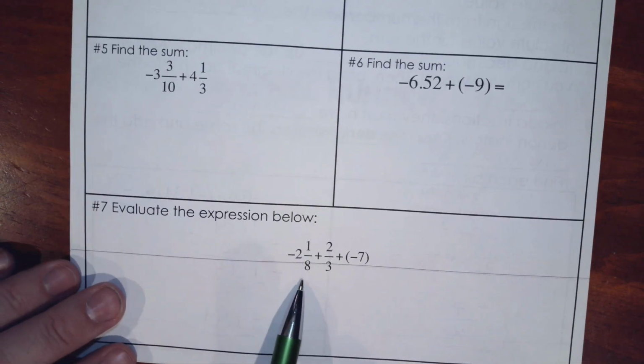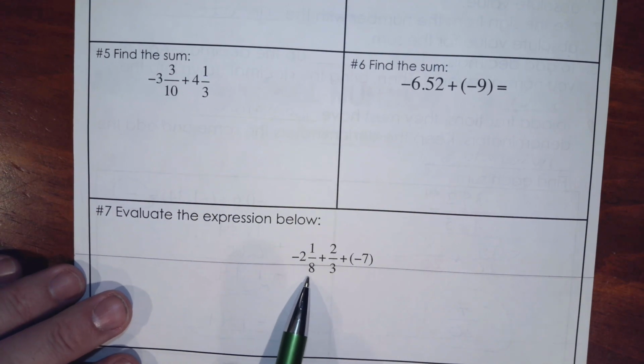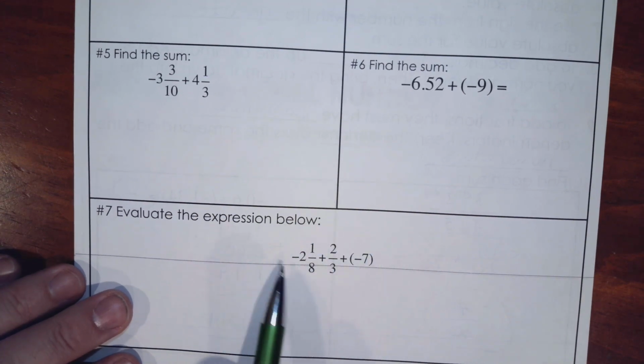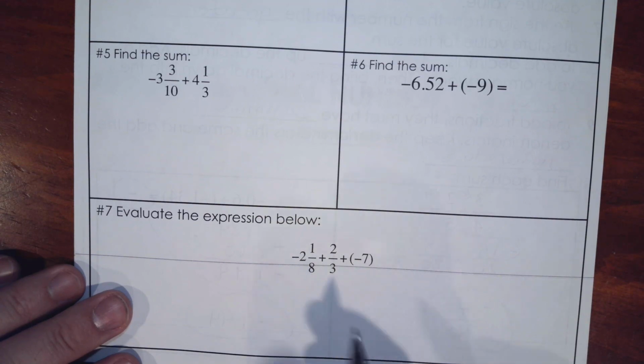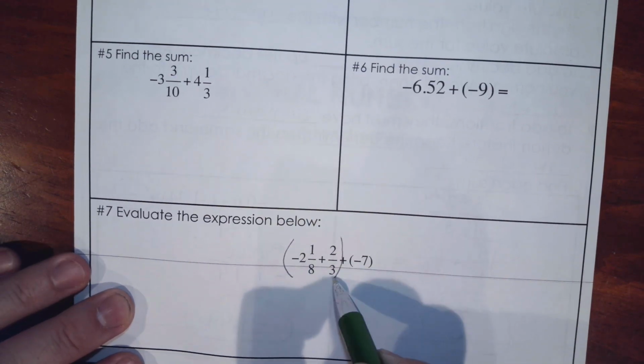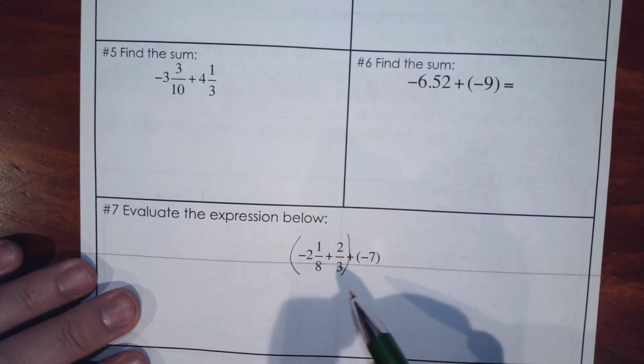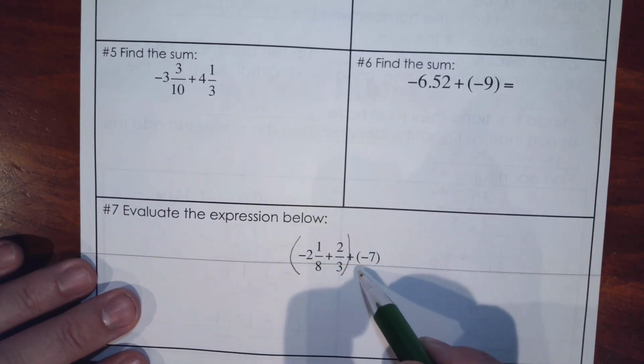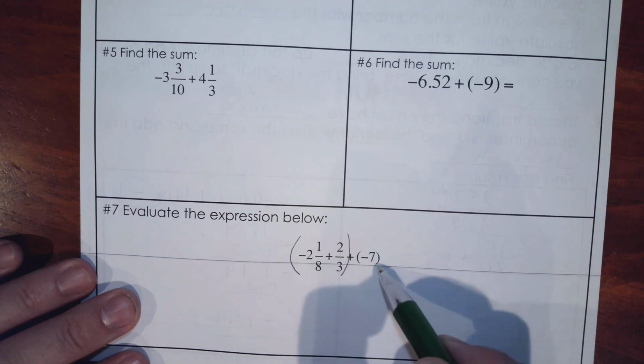This one is a bit more of a challenge question. So don't panic if you can't figure this out right away. But what you're going to do is do it in pieces. So you're going to pretend like there are parentheses here. You're going to find that answer and then add negative 7 to the answer.